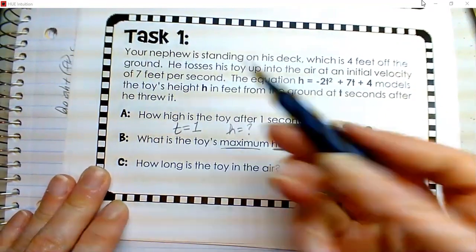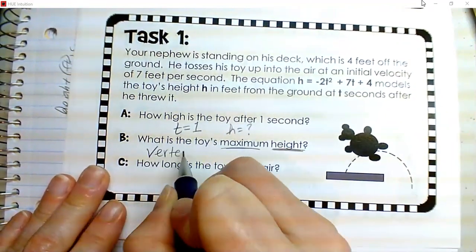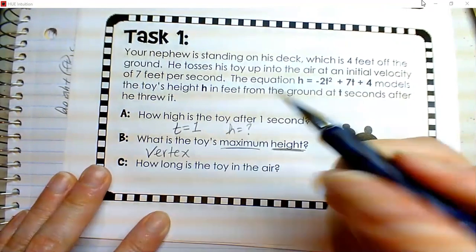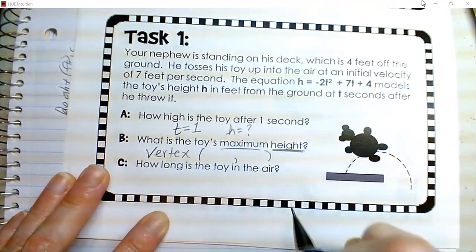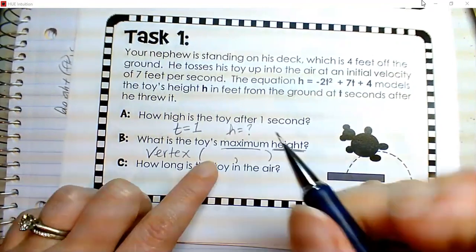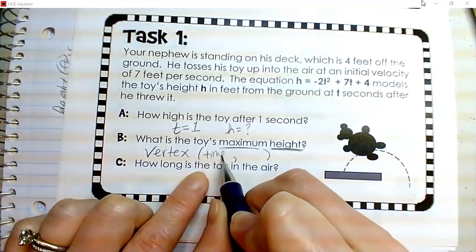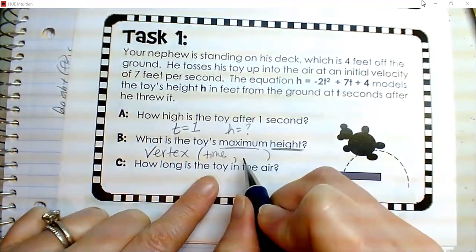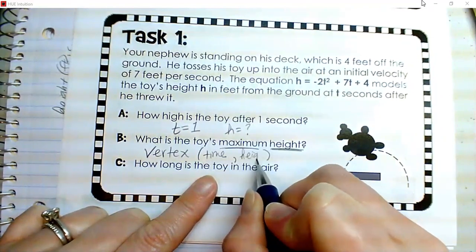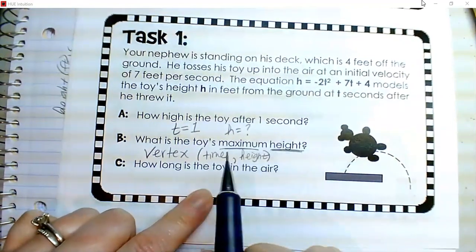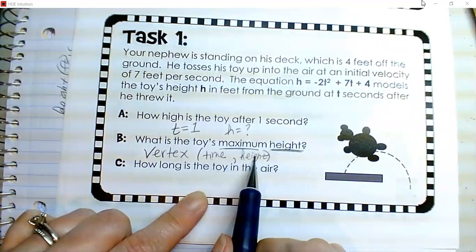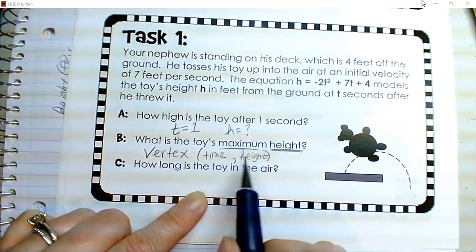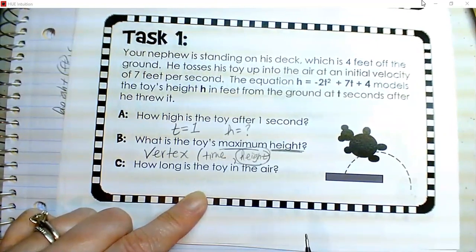Max height, y'all, that's a vertex question. And let's think about the vertex, right? X comma Y. What do the X's represent? Time, right? What do the Y's represent? Height. So are we looking for the X value of the vertex or the Y value of the vertex? It says max height. We want the Y value, okay?